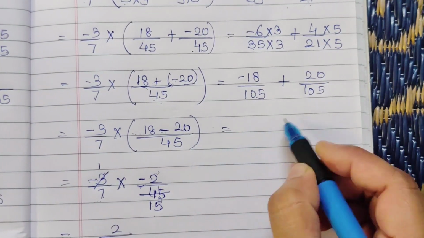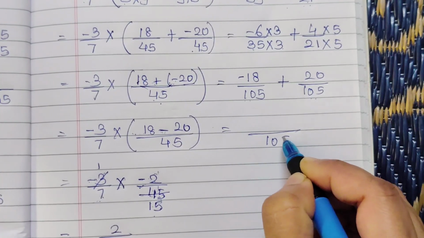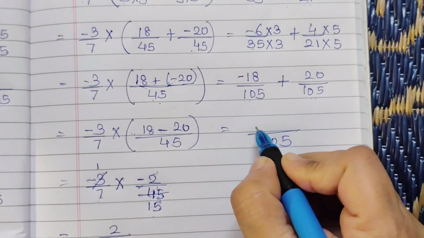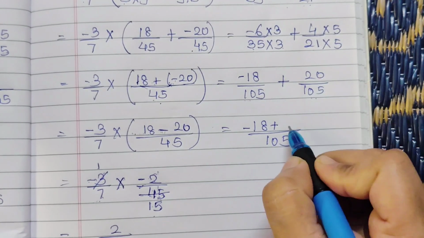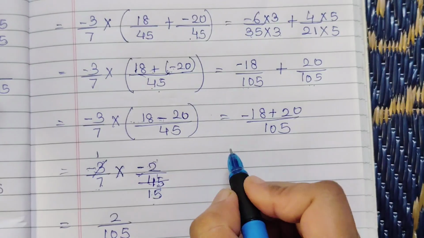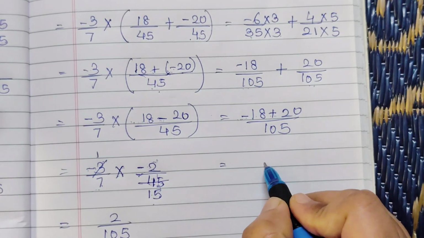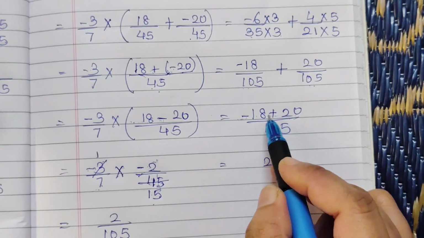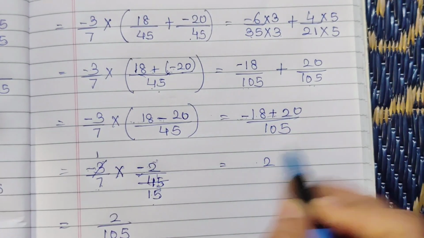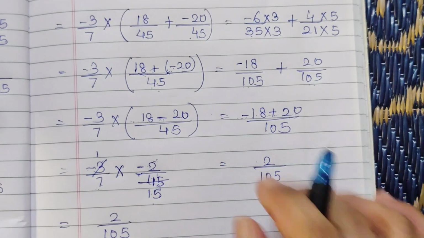Okay. Now we have the denominators common, the same denominator, so we'll write it in common. Okay, now we will add the numerators. So up we have minus 18, then plus, and then 20 we got. So minus plus: the sign of 20 is plus, the sign of 18 is minus. 18 minus 20 is what? 2. Who is bigger? 20. What is the sign? Plus. The sign of 20 is plus. So it will be plus 2. Upon what remains? 105. Further we cannot reduce this.